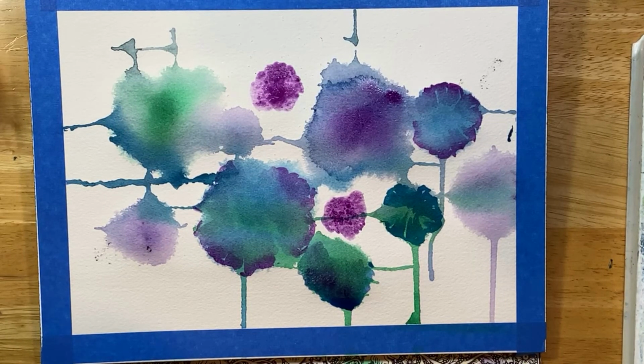Is sea salt or table salt better for this effect? I prefer sea salt or kosher salt. I think table salt is pretty small, and it's nice to have a coarser grind to the salt. I think that that looks better.